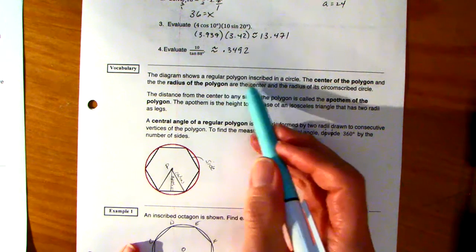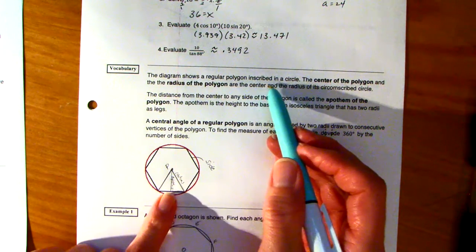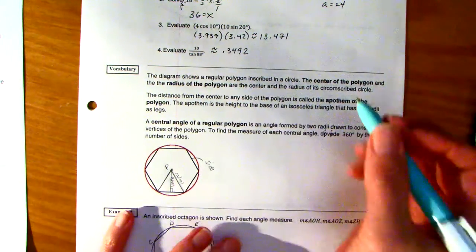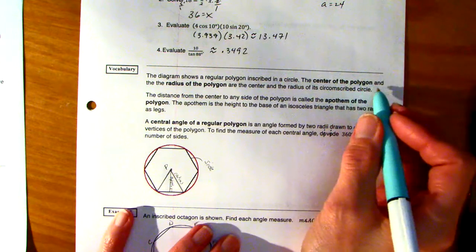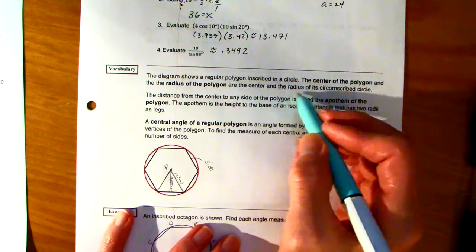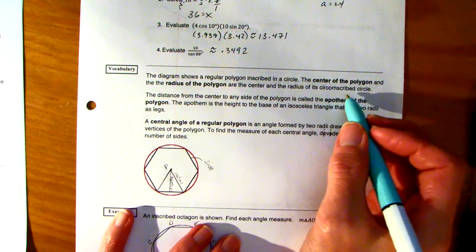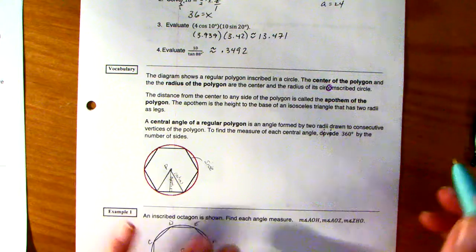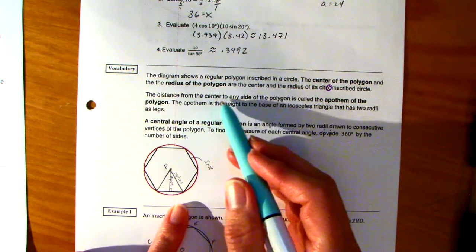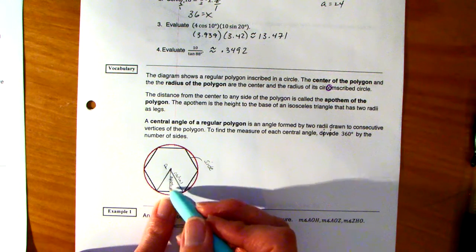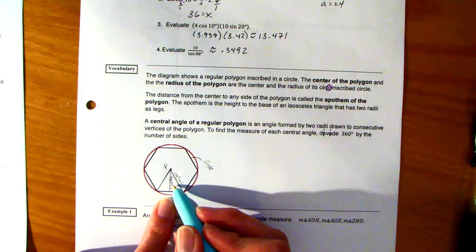The diagram shows a regular polygon inscribed in a circle. That means the polygon is inside. If it was circumscribed, it would be outside the circle. The center of the polygon and the radius of the polygon are the center and radius of its circumscribed circle. The distance from the center to any side of the polygon is called the apothem.